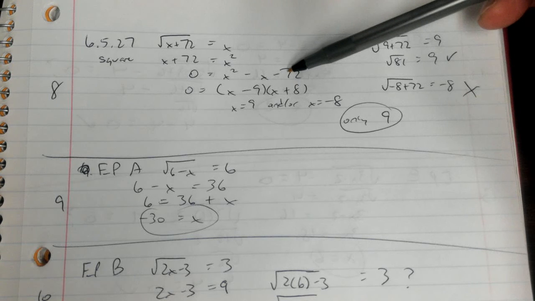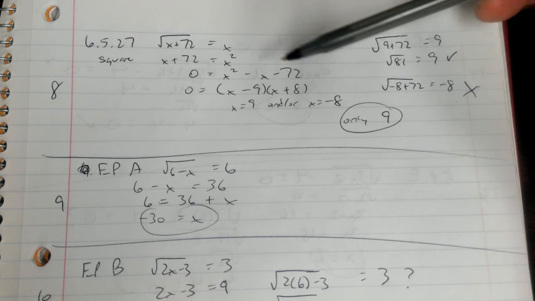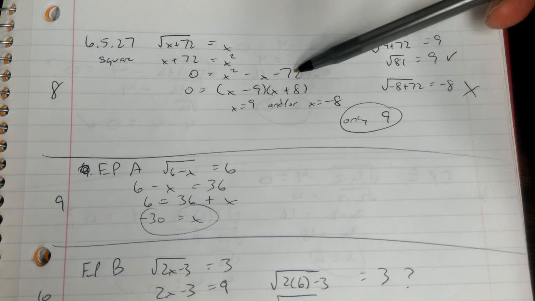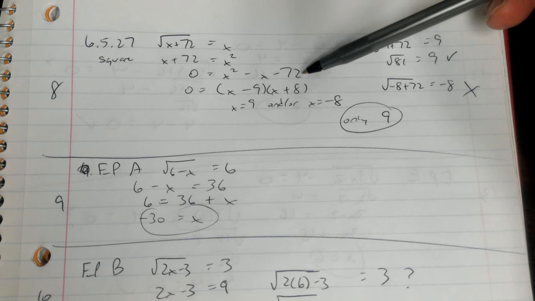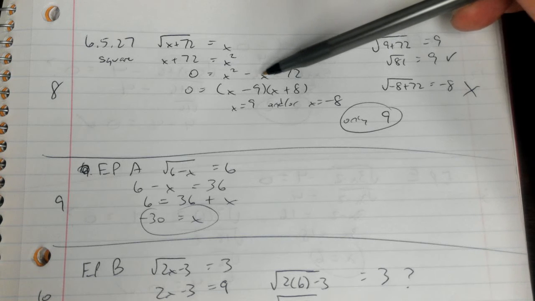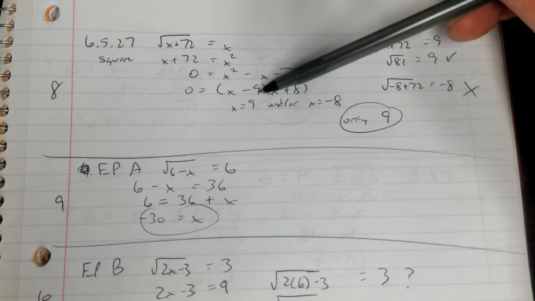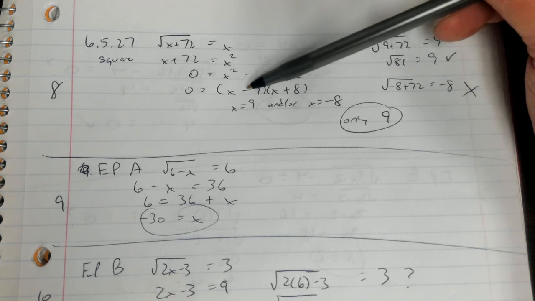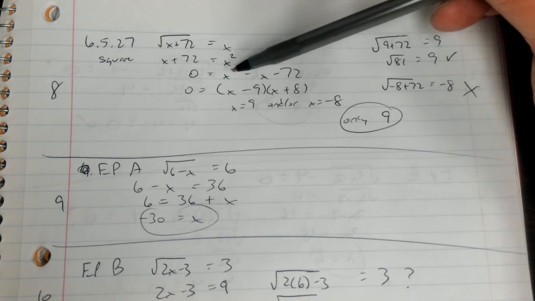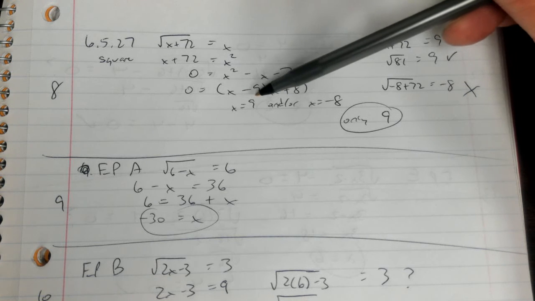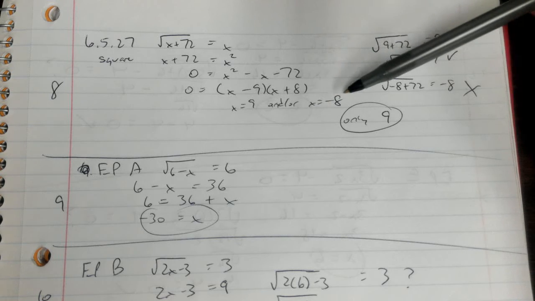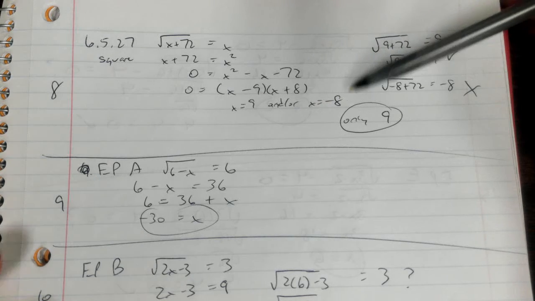Now pay attention to this part. It was a negative 72, so one of them had to be positive and the other negative. And also on top of that, it's a negative x, so that meant the bigger number, which was 9, had to be negative. So you needed x minus 9 and x plus 8. And then you just flip your signs, so x is 9 or x is negative 8.